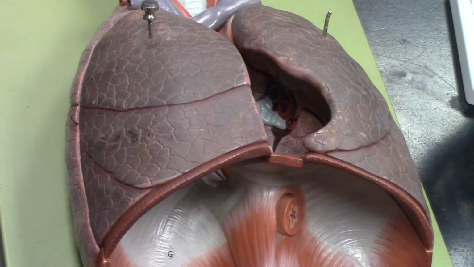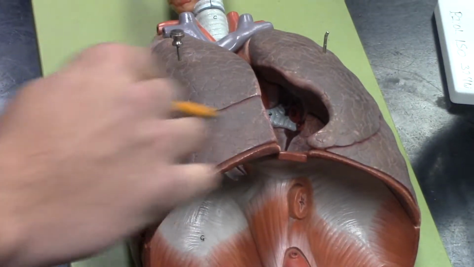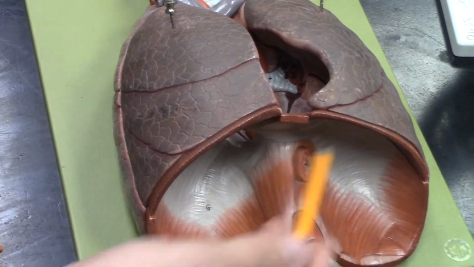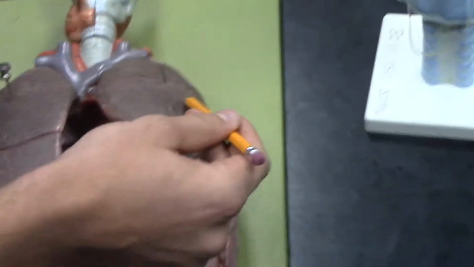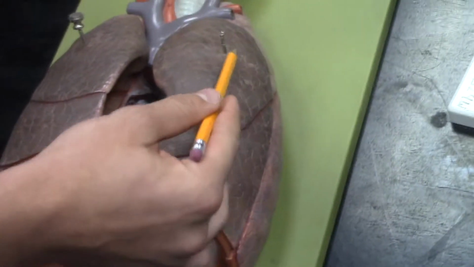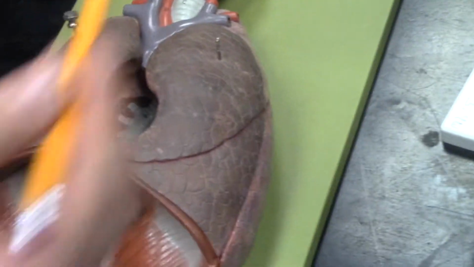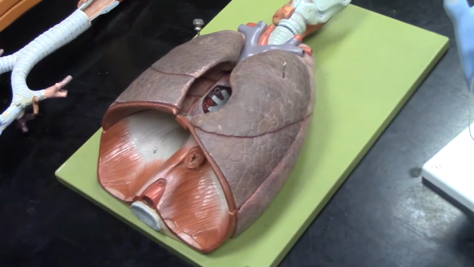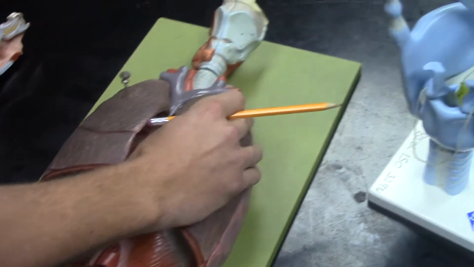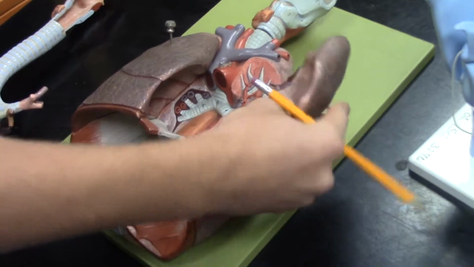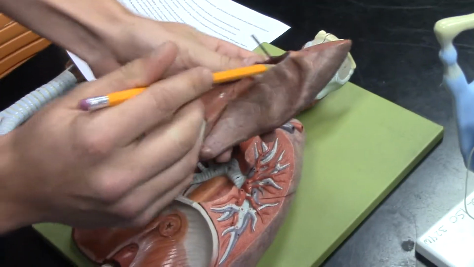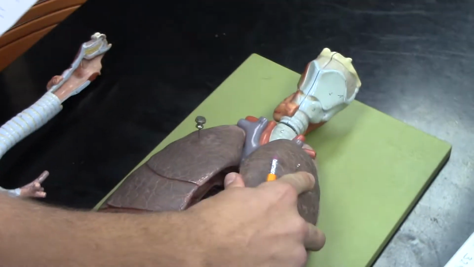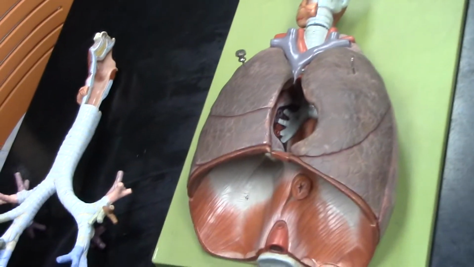You have two fissures on this lung, a horizontal fissure here and an oblique fissure here. Over on the left lung, we have the superior lobe and the inferior lobe. Sorry about that. And we have one oblique fissure. So we only have two lobes here. That's a great way to identify each lung. If I open this lung up here, you can see that there's a little notch right here. That is your cardiac notch, making room for your heart. Another great way to identify the left lung.